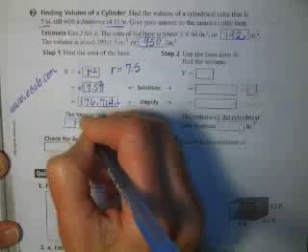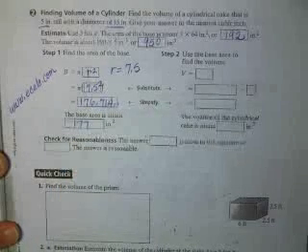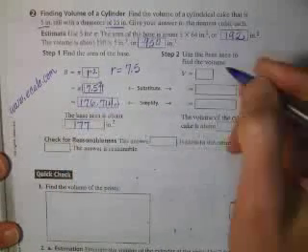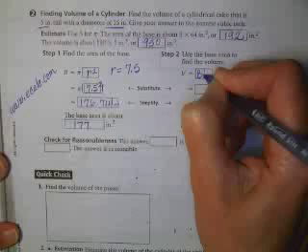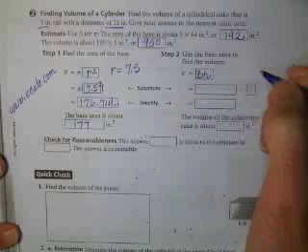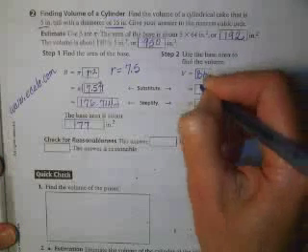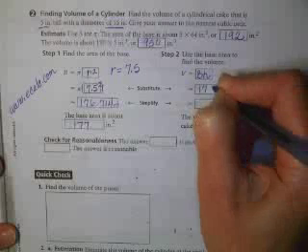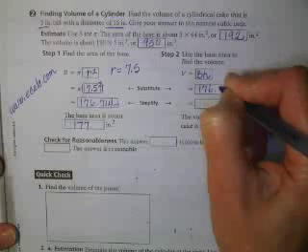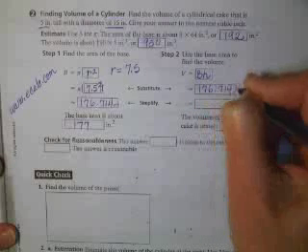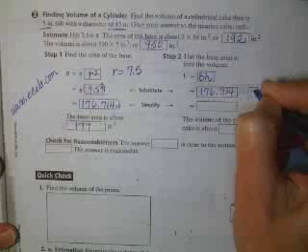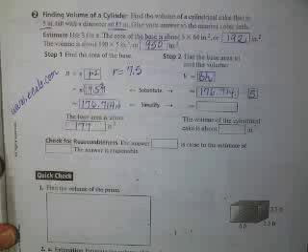So the area of the base is about 177 square inches. To find the volume, we're going to take the area of the base times the height of the cylinder. You can leave in your calculator what you got if you want to, or you can put in the 177. We'll still be very, very close.